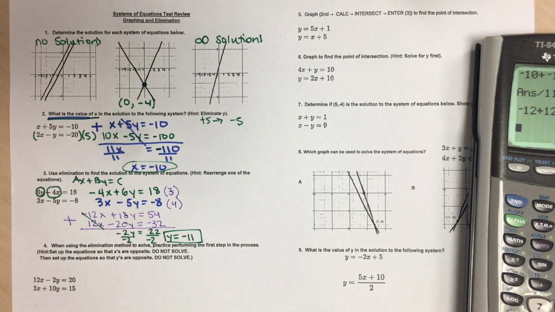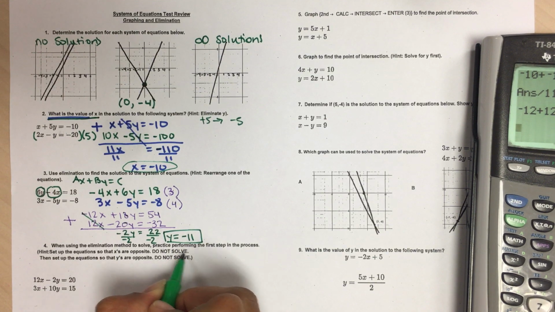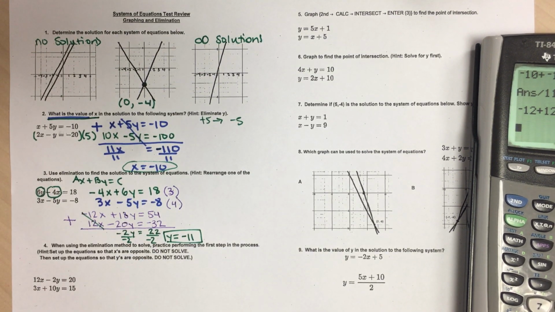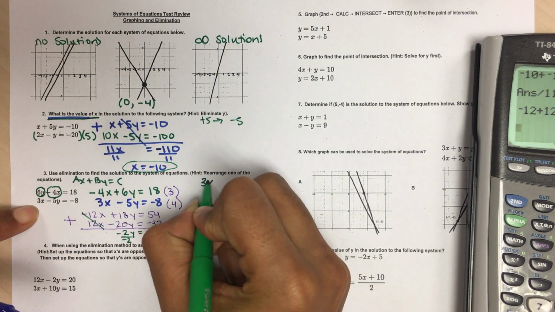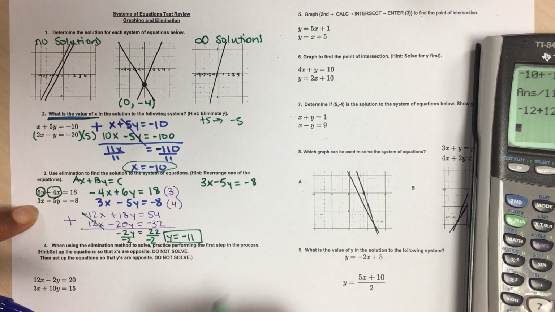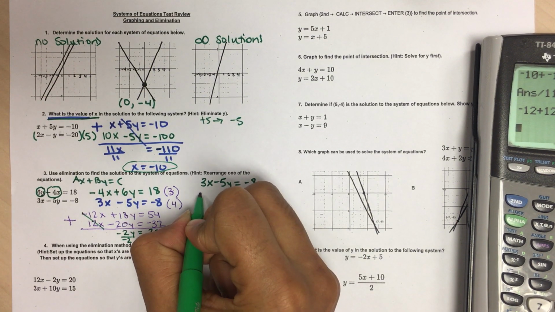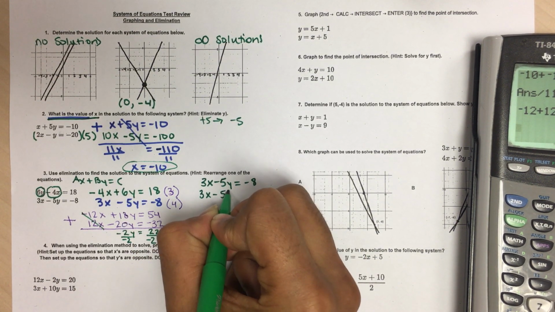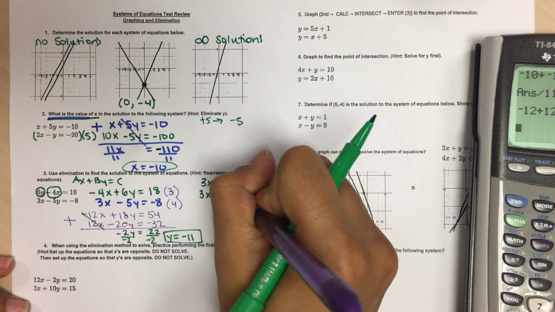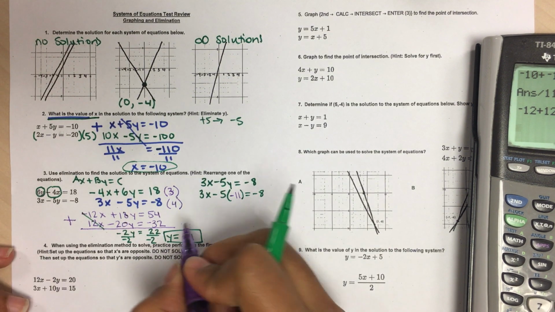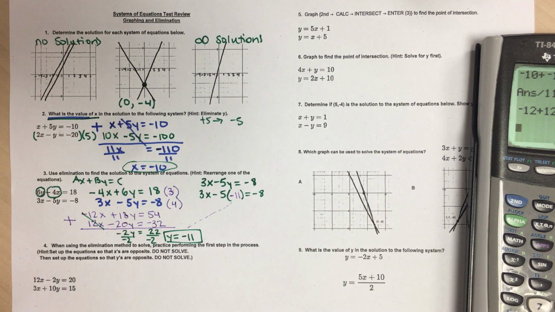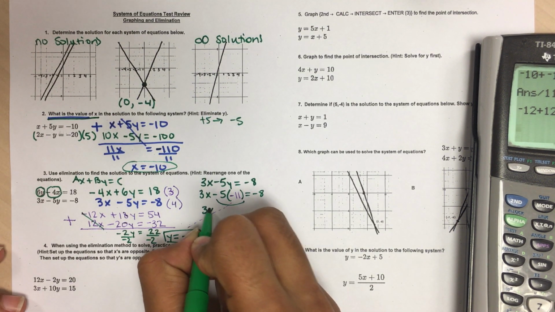We do need the full answer on this problem, so let's keep going. Let's plug this into one of our original equations. I'm going to use that one because that one was crazy. So let's do 3x minus 5y equals negative 8. Let's plug in our y value. So I just plugged in my y value, like that, okay? So let's clean that up. What is negative 5 times negative 11? That's positive 55.